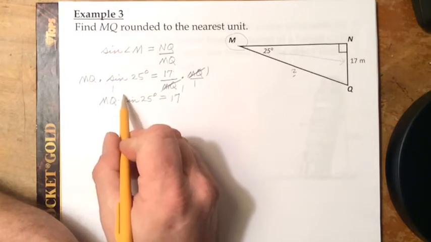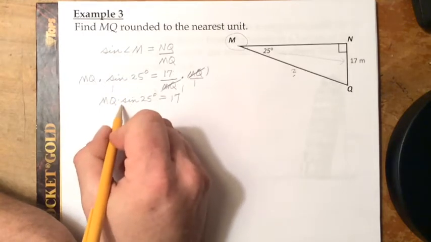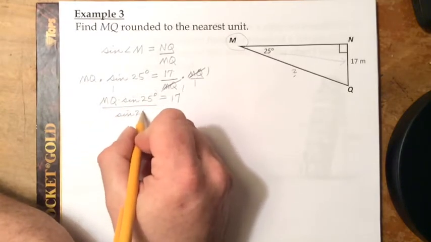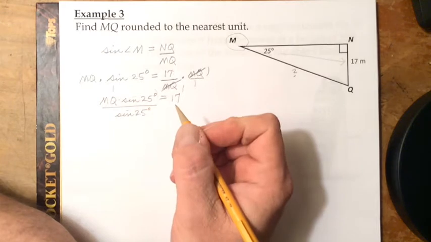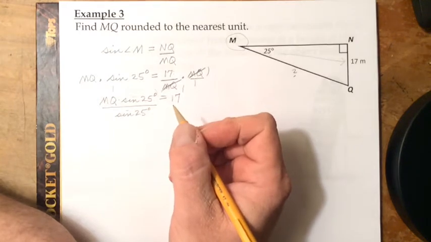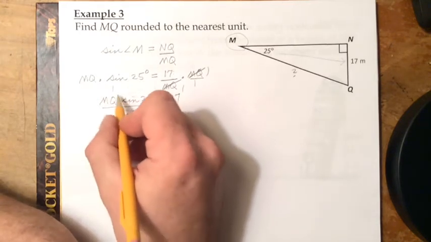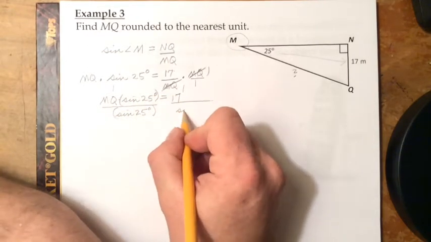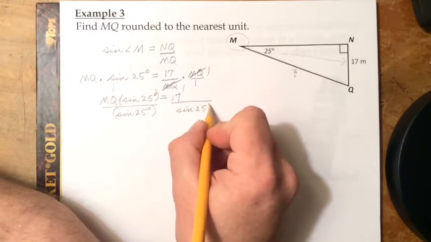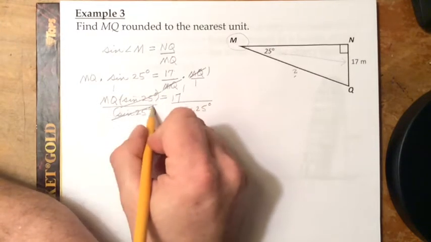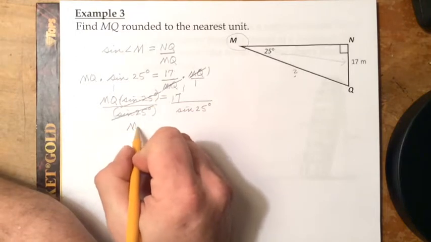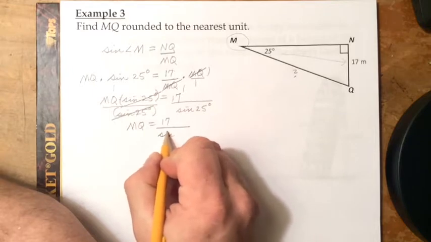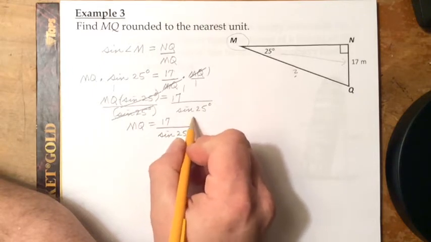MQ is being multiplied with the sine of 25 degrees. So to get rid of the sine of 25 degrees, we divide by the sine of 25 degrees. We do not divide by the sine, and we do not divide by 25 degrees. We divide by the sine of 25 degrees, the whole thing. That means we have to divide by the sine of 25 degrees on the other side to balance the equation. Those entire things divide out, and MQ is equal to 17 over sine of 25 degrees. That's the exact answer, by the way.